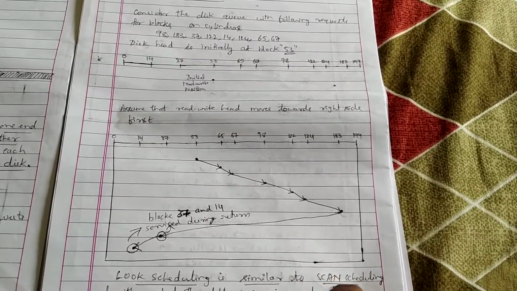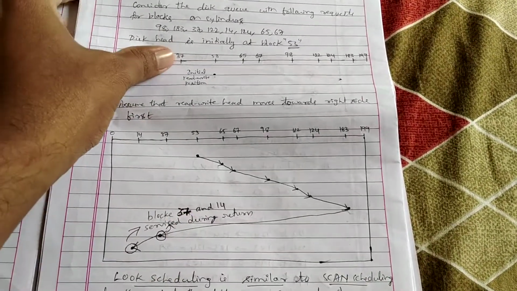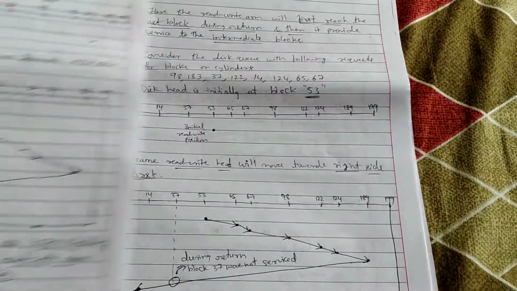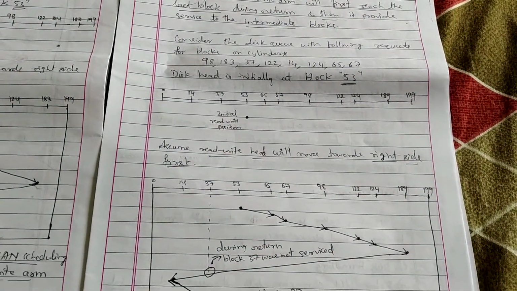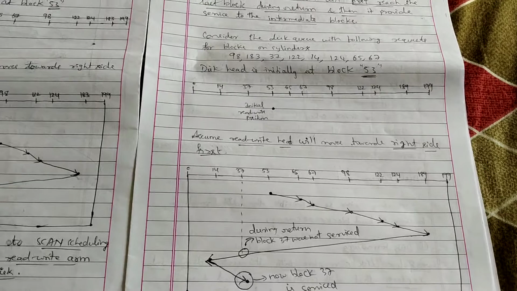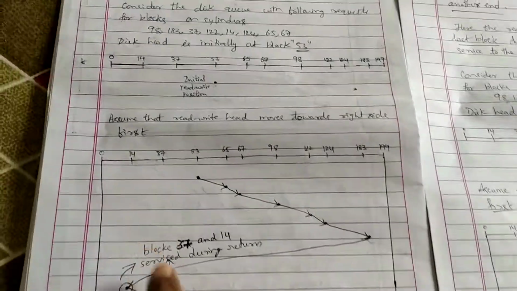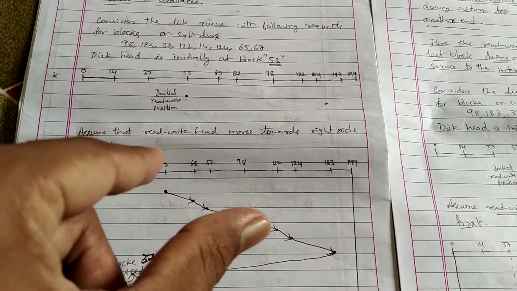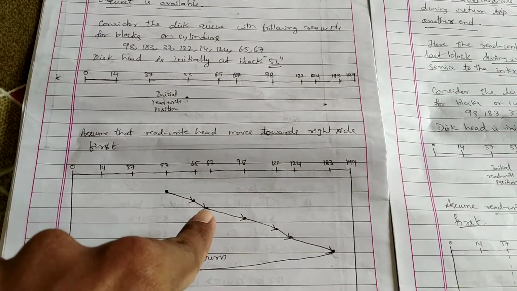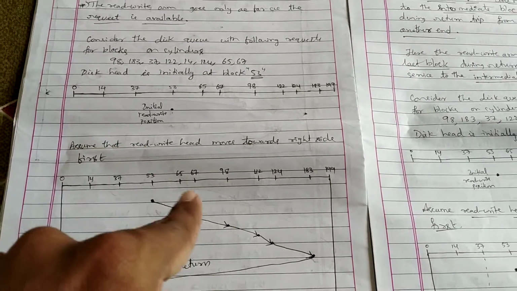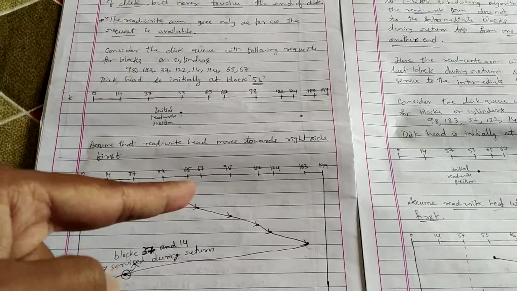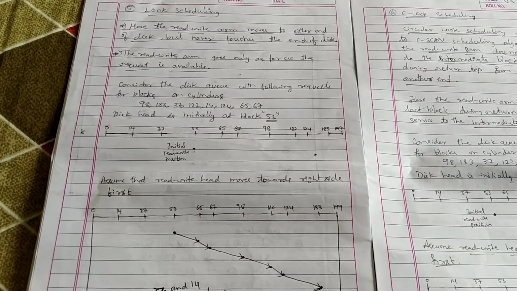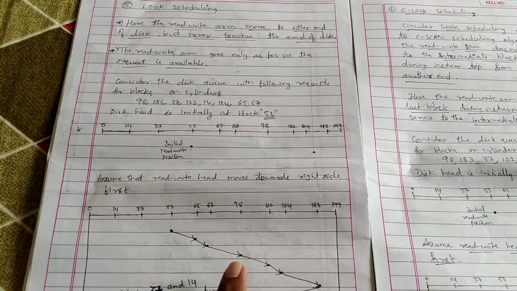The calculation part will remain the same. How we did the calculation of the number of cylinders, in the same manner we count the distance from 53 to 65, 65 to 67, and like that we calculate how many cylinder movements are made in the LOOK scheduling technique.